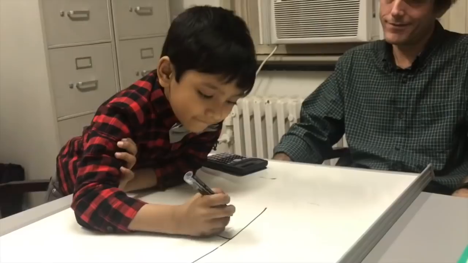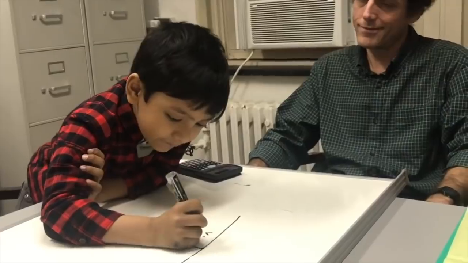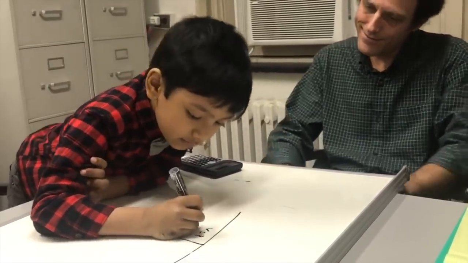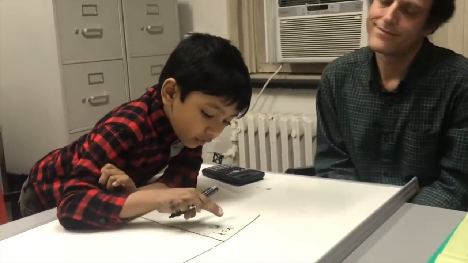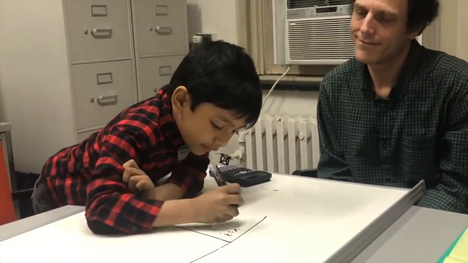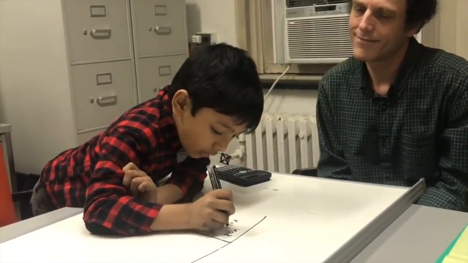Can you calculate the escape velocity from the Earth? We want to find the escape velocity. For that, we need the radius of the Earth.